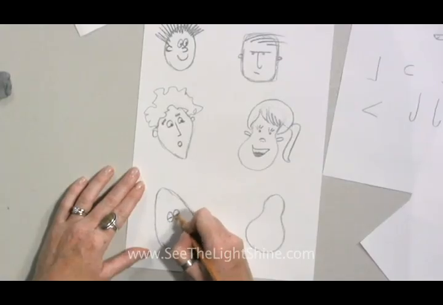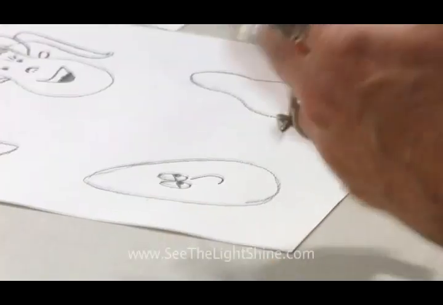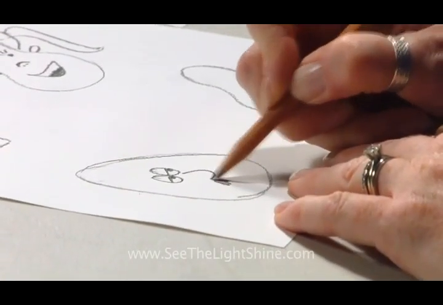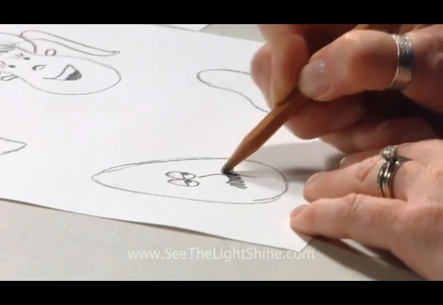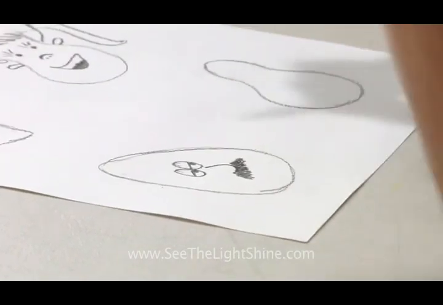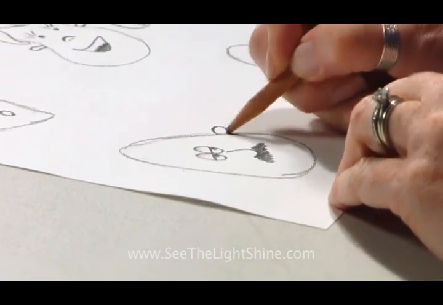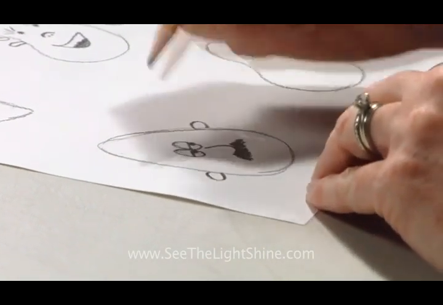I'll put the half lines here to make it kind of sleepy. And for this character, to make him different, I'll give him a bushy mustache. And so I won't even bother with the mouth because it's kind of hidden under the bushy mustache. See that? And we'll put some ears that stick out.